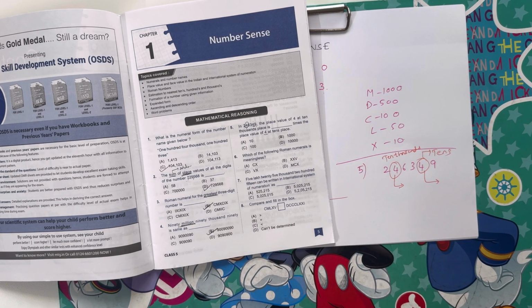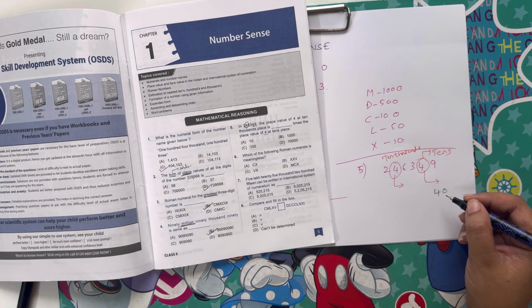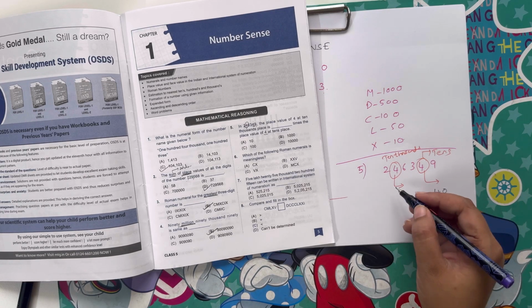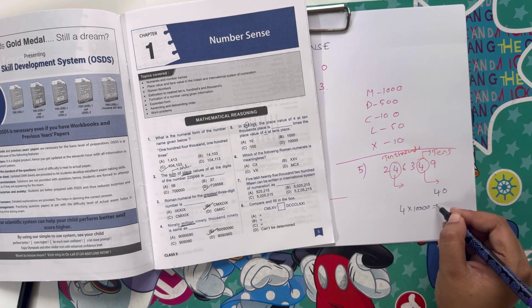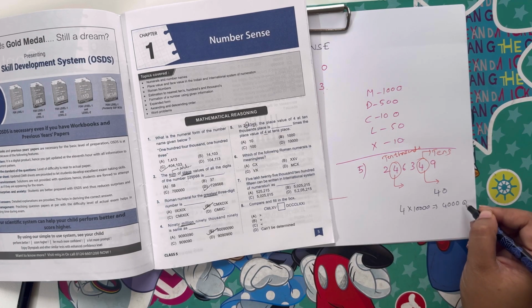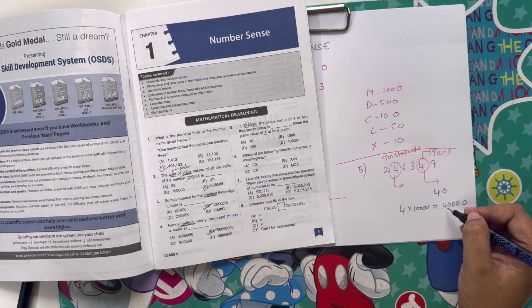So how do we do this? The place value at tens place is 40. The ten thousands place is 40,000. 4 into 10,000 is 40,000. Ones, tens, hundreds, thousands, ten thousands. So 40,000.